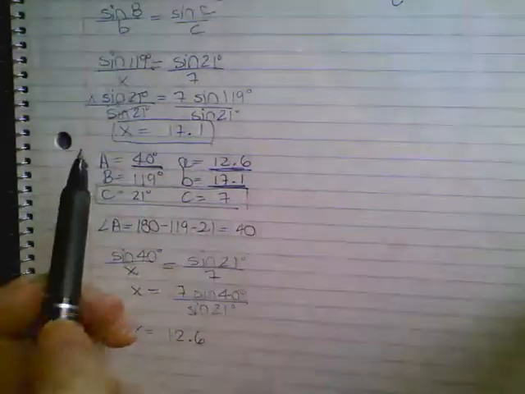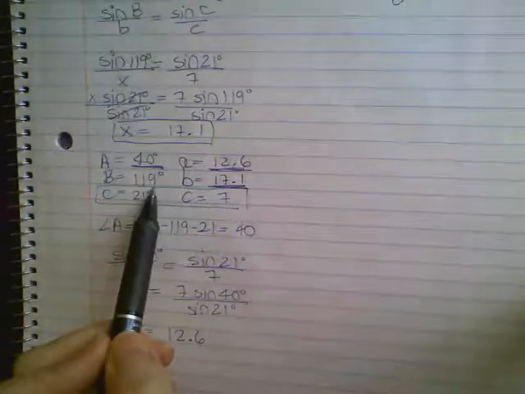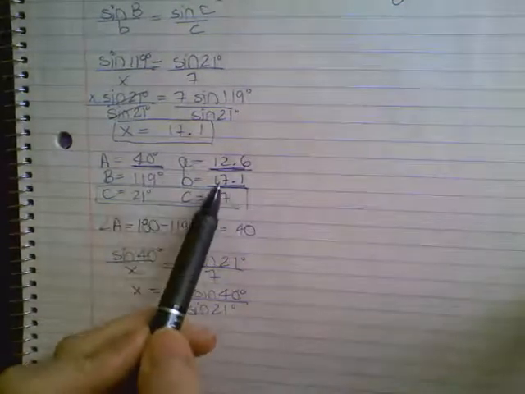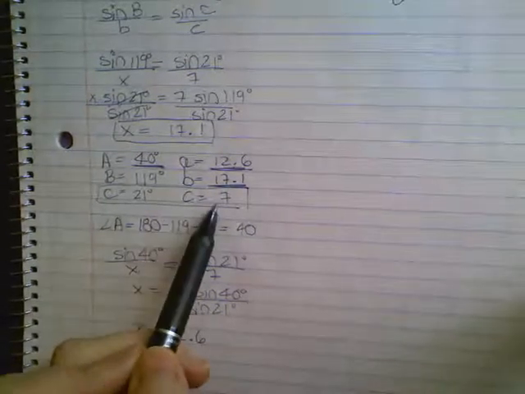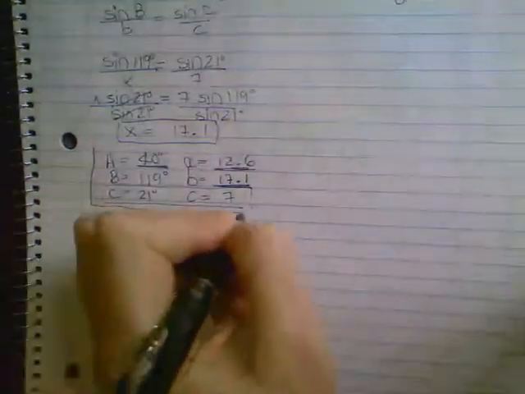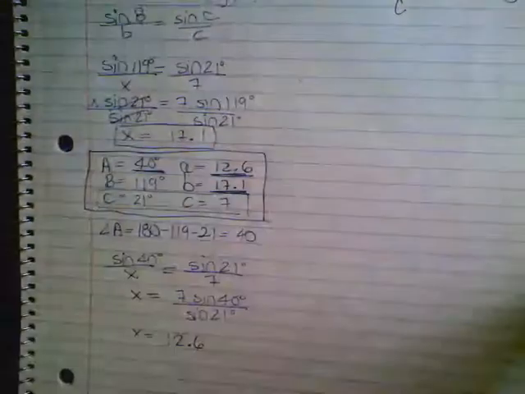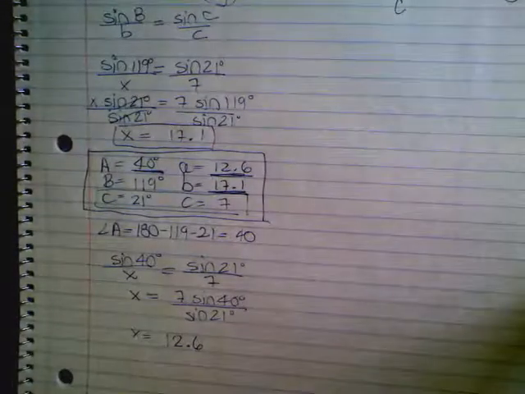So again, I'm just going to double check. 119, largest angle, longest side. 21, smallest angle, smallest side. So there's nothing obviously wrong. And now I have solved the triangle. Let's look at another example.